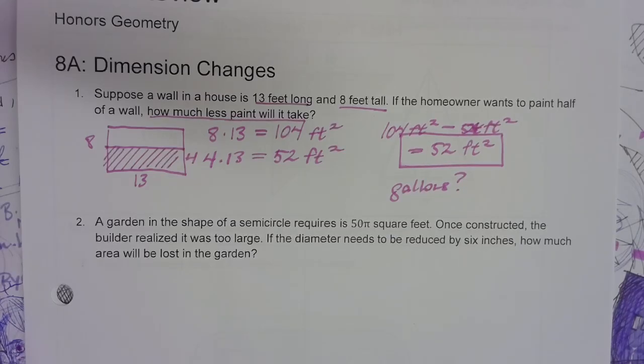How many square feet is 1 gallon of paint? Okay, and apparently Lowe's says, now let's do Sherwin-Williams. They're the pros, right? Sherwin-Williams says, if the website will let me view it, it doesn't like this website very much.